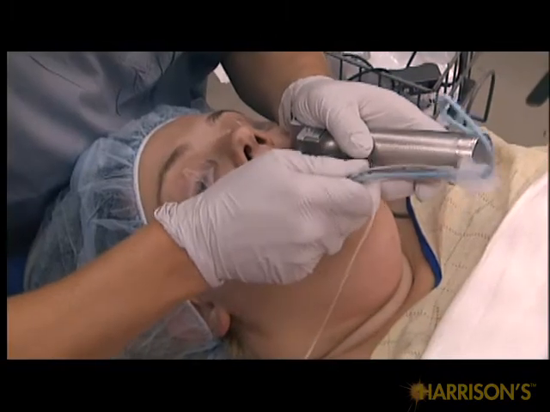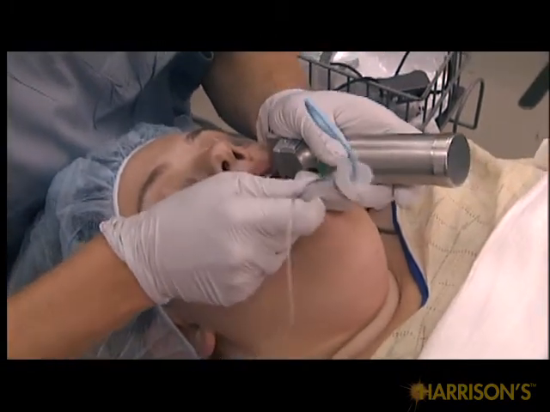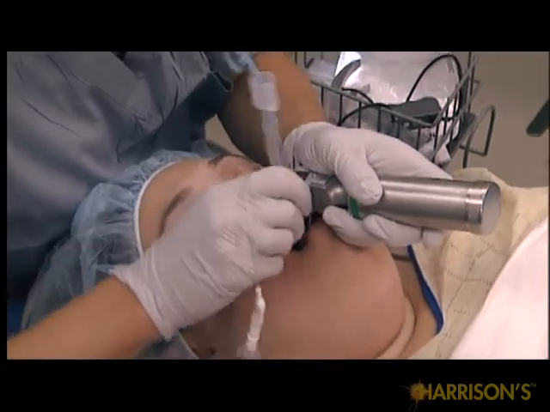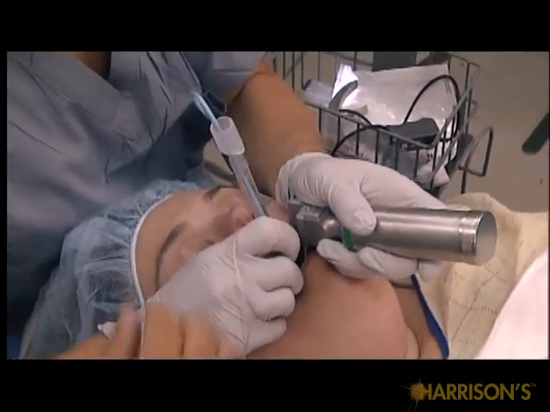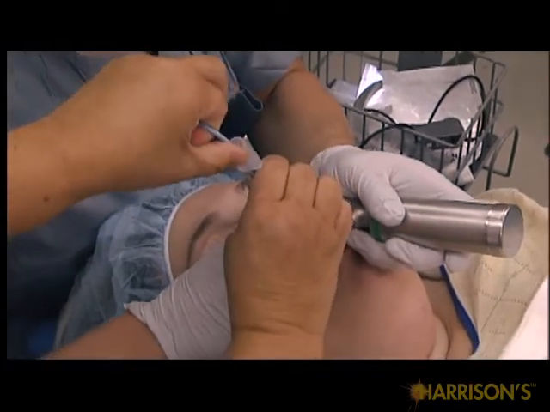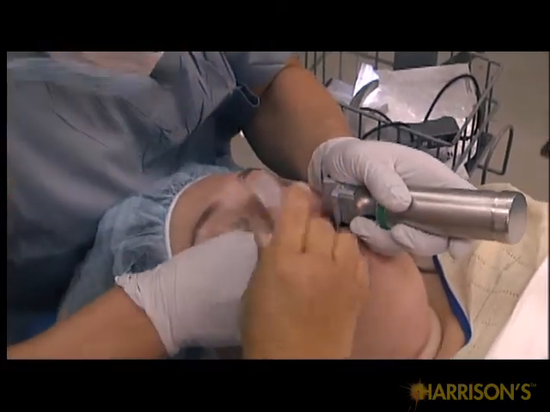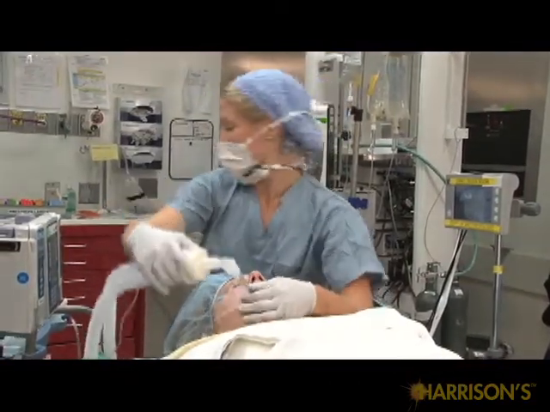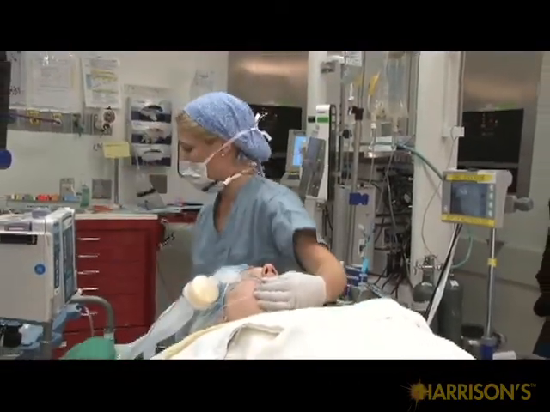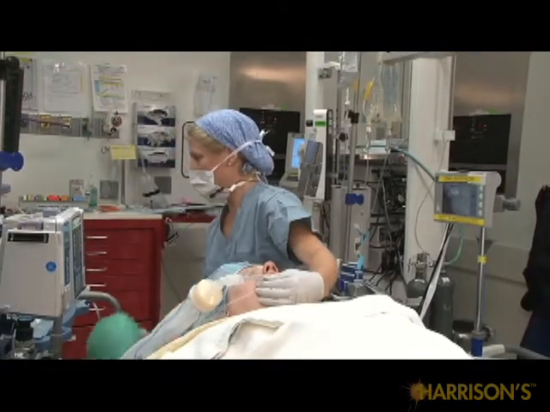Once the vocal cords are visualized, the styleted endotracheal tube is passed through the vocal cords. It is important to remove the stylet once the tube is through the cords. If the rigid stylet is advanced too far, it can cause injury to the trachea. Once the stylet is removed, the endotracheal tube cuff is inflated with the minimal amount of air needed to prevent a leak when using positive pressure ventilation.